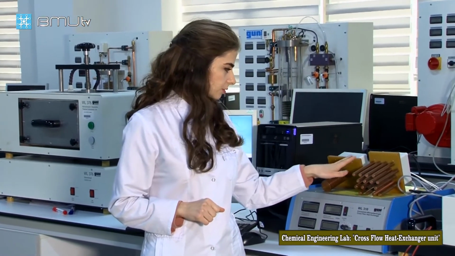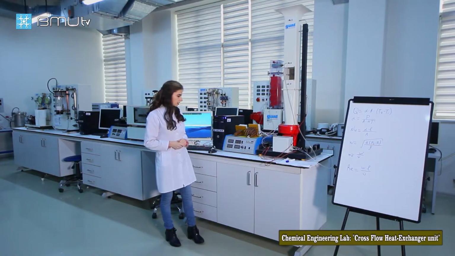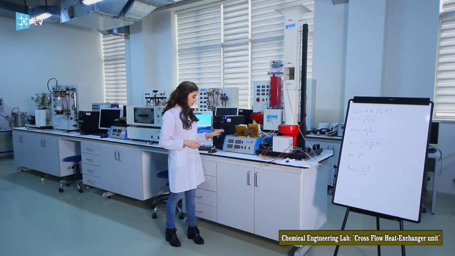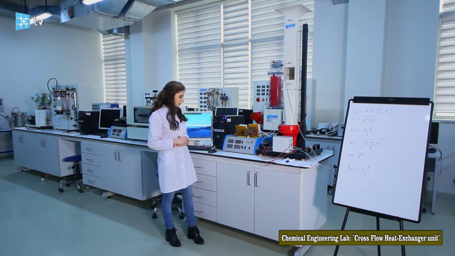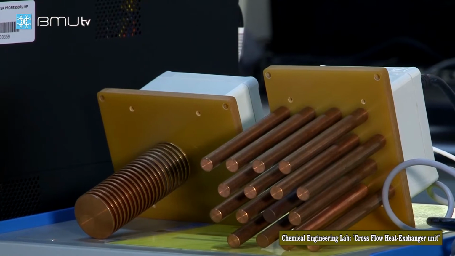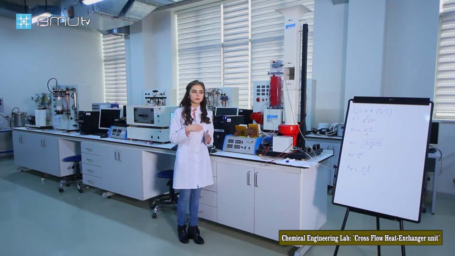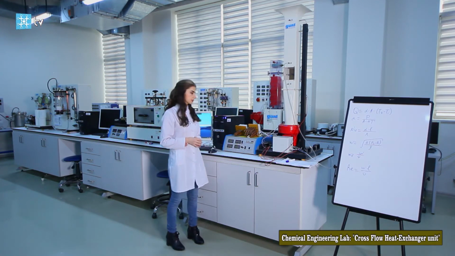We'll compare the three different types of heaters during our experiments. At the same time, we can say that a heat exchanger transfers the heat from one medium to another medium by the convection process.